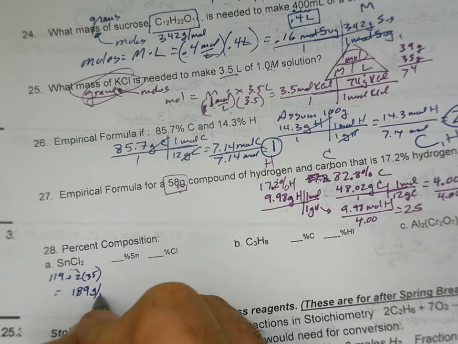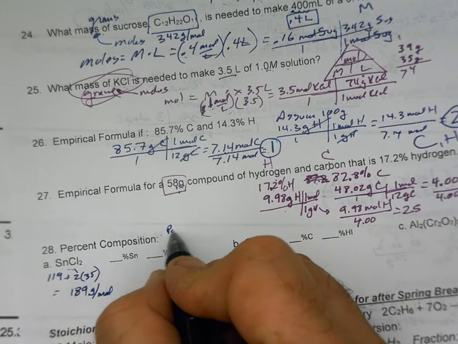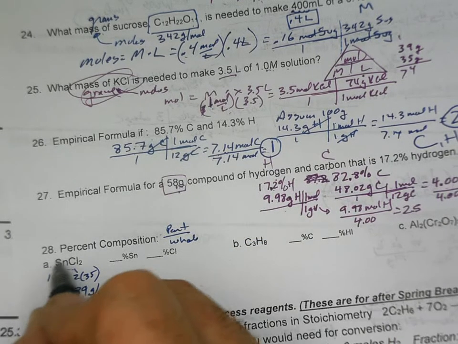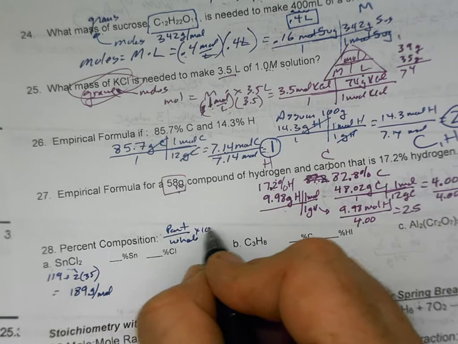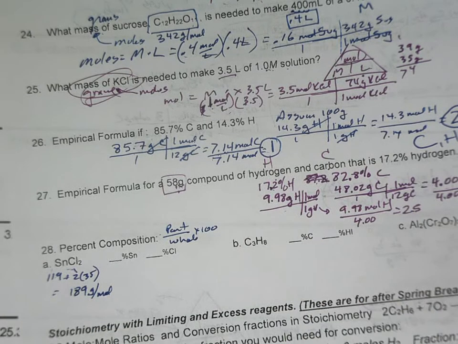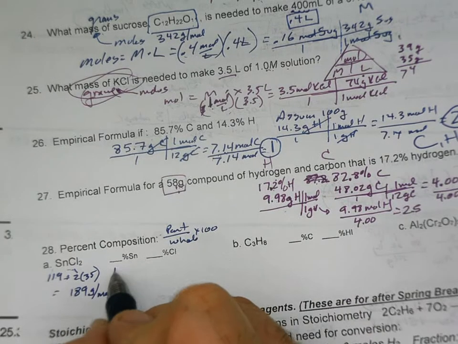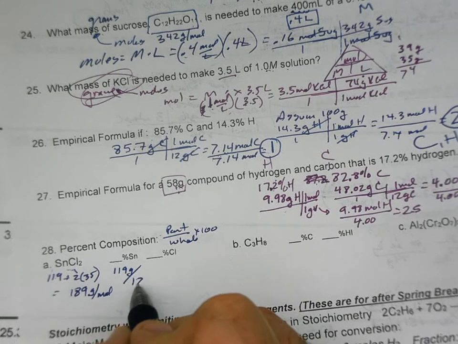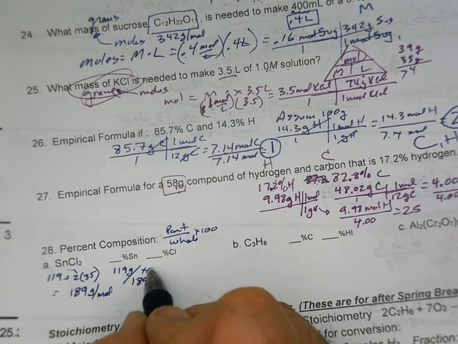Now percent composition is the part divided by the whole, which means the weight of the element divided by the weight of the molecule times 100. So on this particular problem, we're going to have 119 grams of tin divided by 189 grams of the whole compound, times 100.